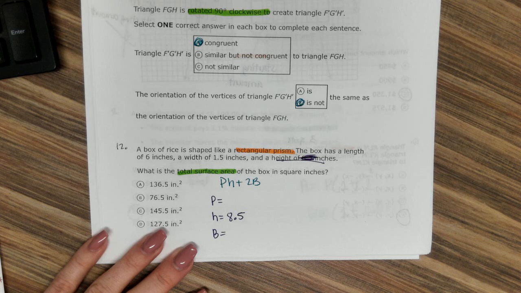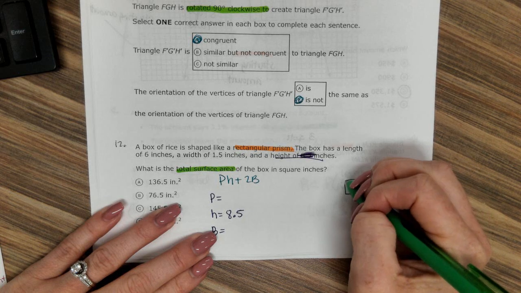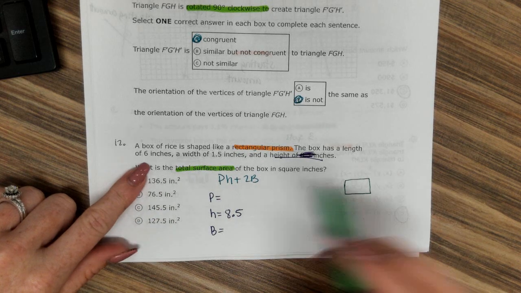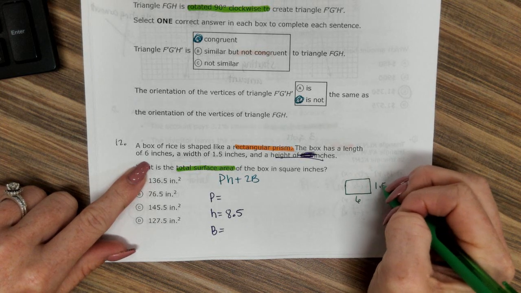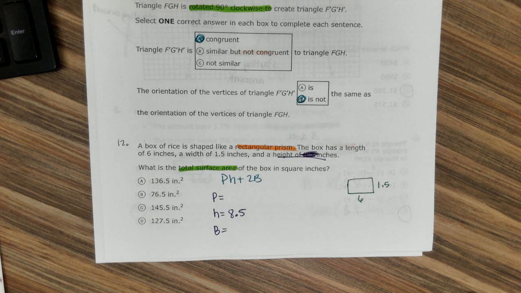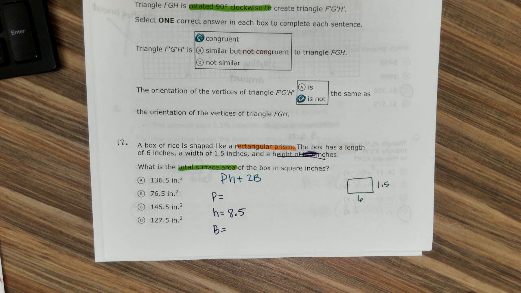Now, in a rectangular prism, what kind of base does it have? A rectangle. So I'm just going to draw a little rectangle over here. And it tells me it has a width of 1.5 and a length of 6. I don't have to draw the whole thing. I just need the base because P means perimeter of the base and B means area of the base.